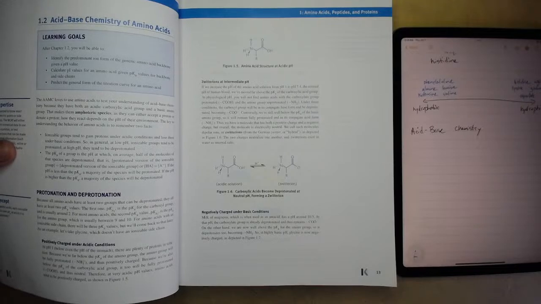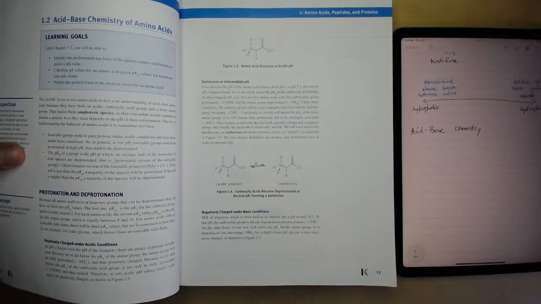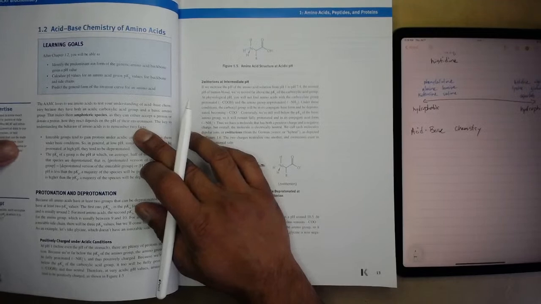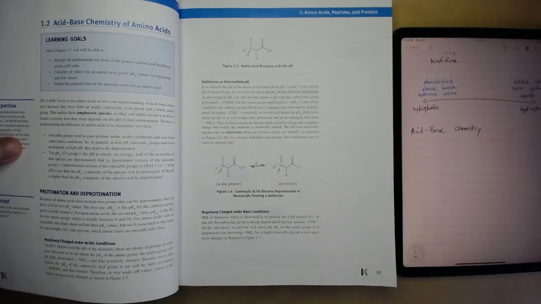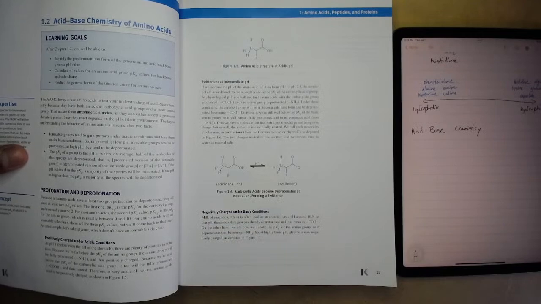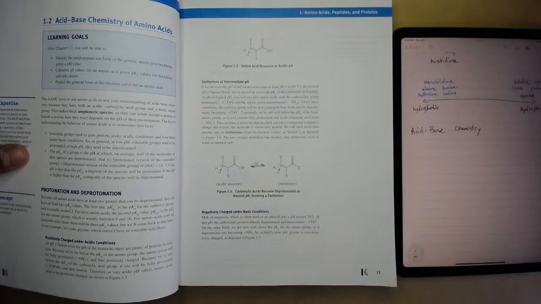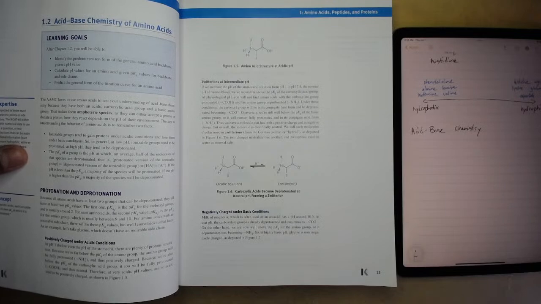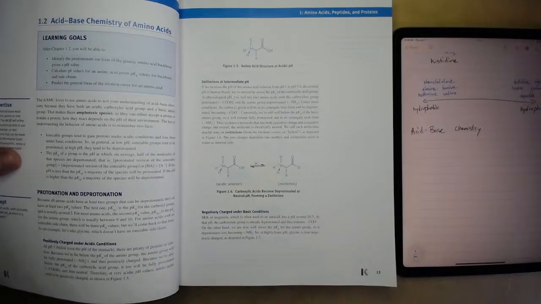The key to understanding the behavior of amino acids is to remember 2 facts. 1. Ionizable groups tend to gain protons under acidic conditions and lose them under basic conditions. So in general, at low pH, ionizable groups tend to be protonated. At high pH, they tend to be deprotonated.